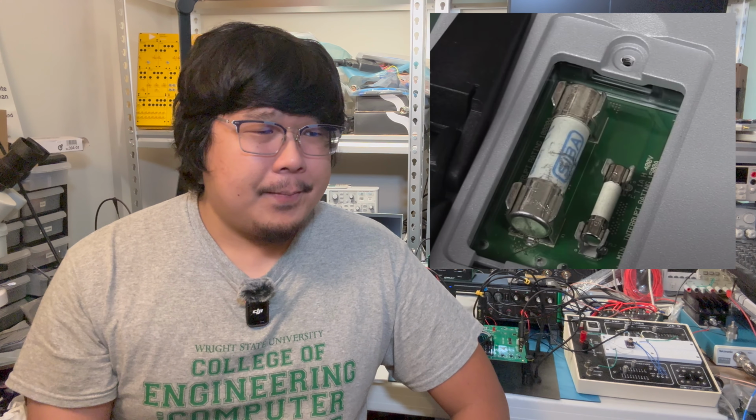Right, it's a valid concern. So this guy, the fuses are easily replaceable. They're on the bottom, and aside from that, hopefully you'd have a few spare units of these.